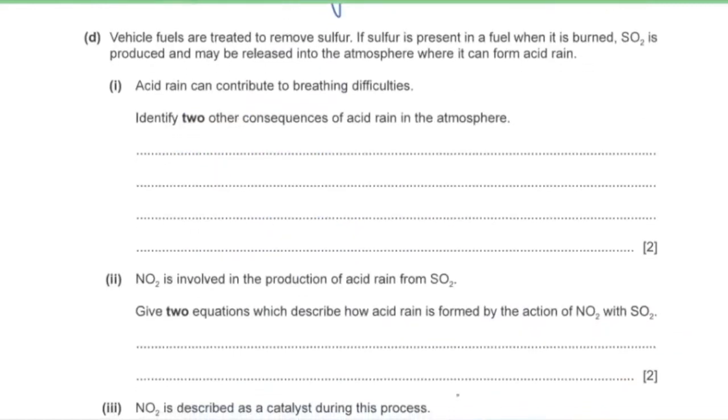Part D, vehicle fuels are treated to remove sulfur. If sulfur is present in a fuel when it is burned, sulfur dioxide is produced and may be released into the atmosphere where it can form acid rain. Acid rain can contribute to breathing difficulties. Identify 2 other consequences of acid rain into the atmosphere. So acid rain can also lower the pH of rivers or lakes or oceans, which is threatening to all the marine animals. And the second is it could damage limestone buildings.